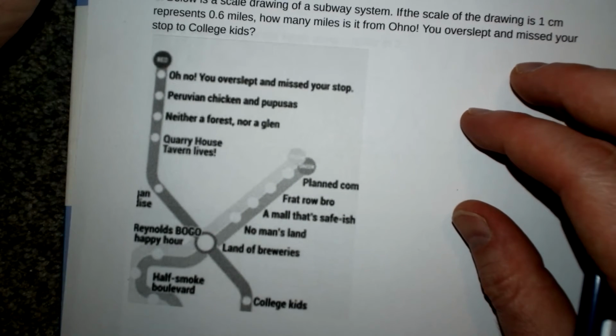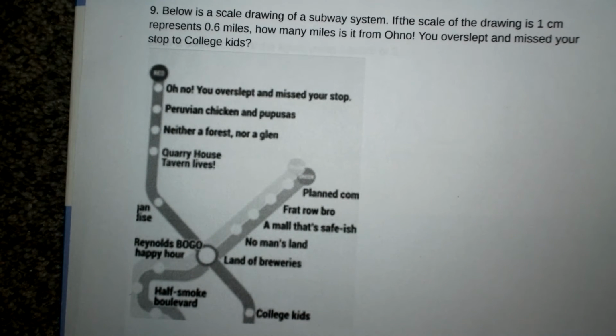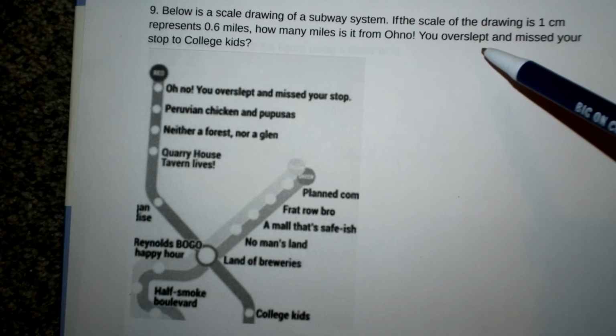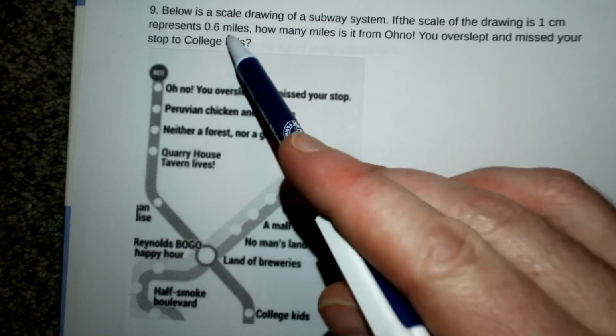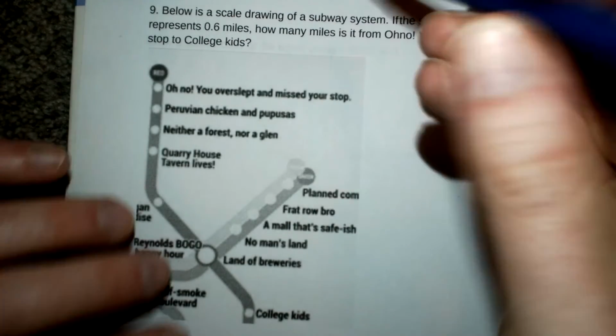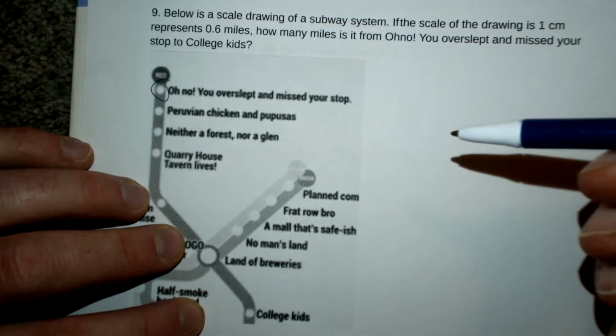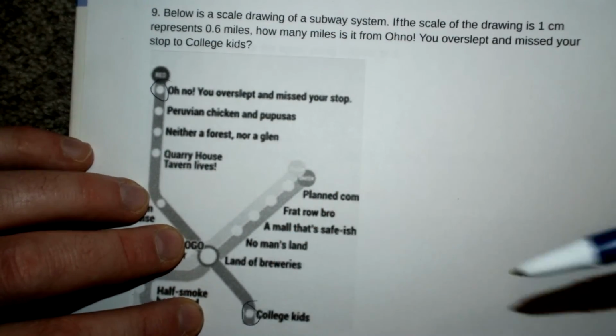Going to number 9. I found this one online. Thought it was pretty funny. Below is a scale drawing of a subway system. If the scale of the drawing is 1 centimeter represents 0.6 miles, how many miles is it from "Oh no, you overslept" and "Mr. Stop" to "College Kids"? So here's "Oh no, you overslept" and "Mr. Stop" right here. And then here's "College Kids" down here.